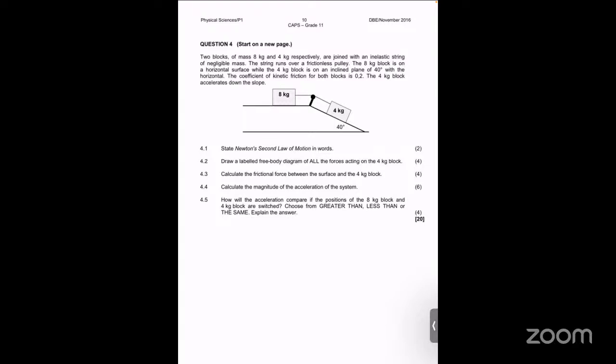The 8 kg block is on a horizontal surface, while the 4 kg block is on an incline plane of 40 degrees with the horizontal. The coefficient of kinetic friction for both blocks is 0.2. The 4 kg block accelerates down the slope.